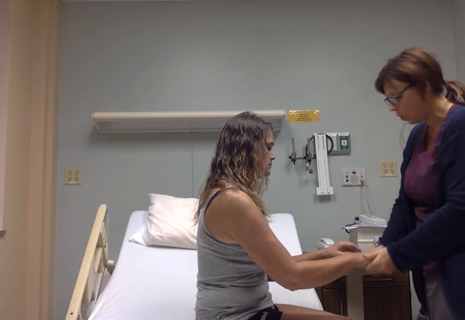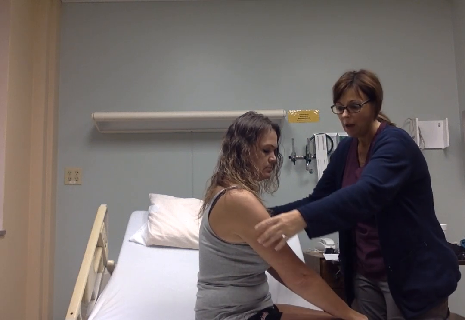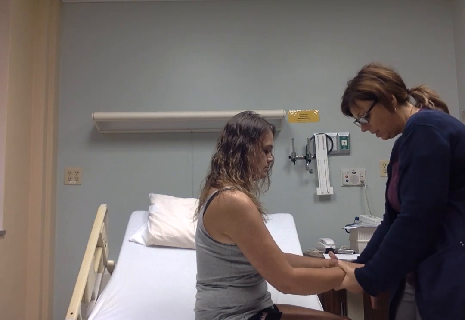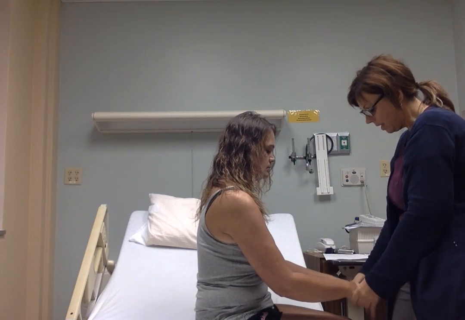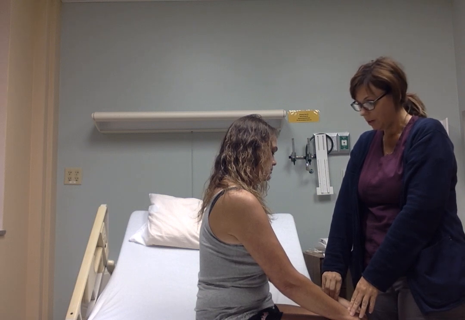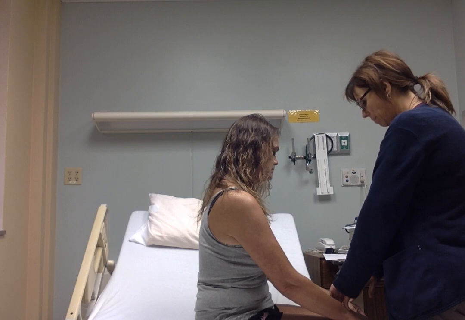Her temperature is warm, and that's good too. Her muscle mass is even on both arms. I don't see any masses, any deformities, or any edema in her wrist, her arms, or anything like that. I'm going to check her radial pulses, while I'm here. I'm going to check them one at a time. Then I'm going to check both of them.